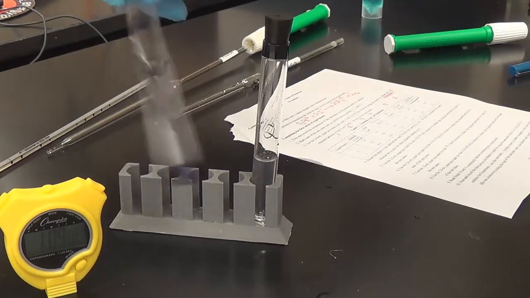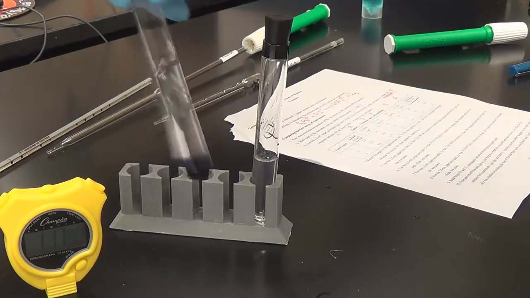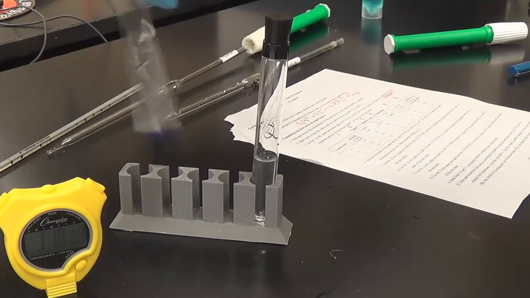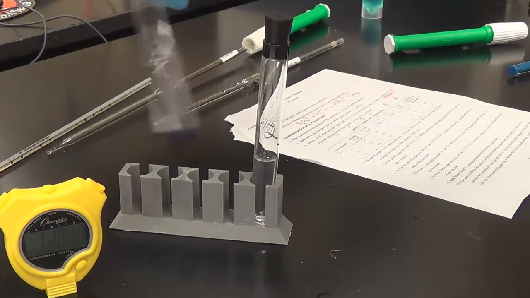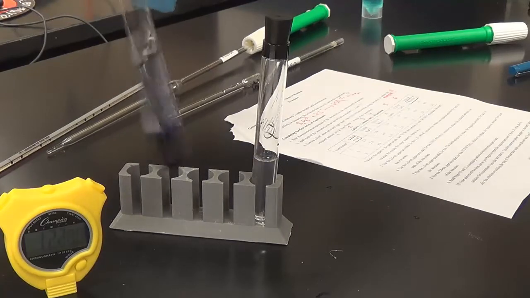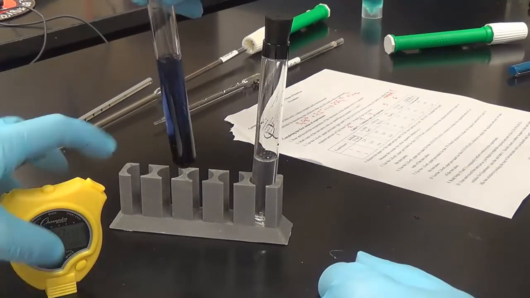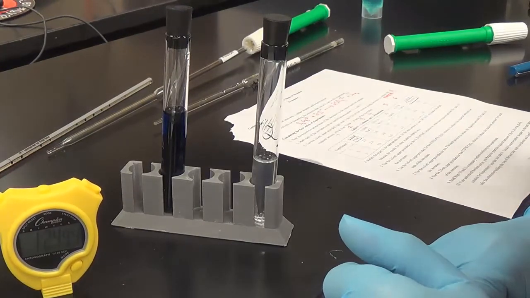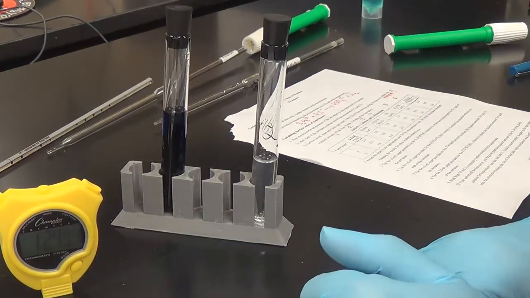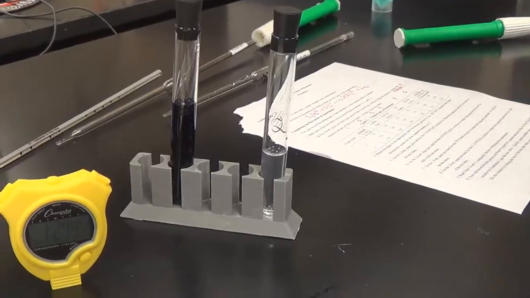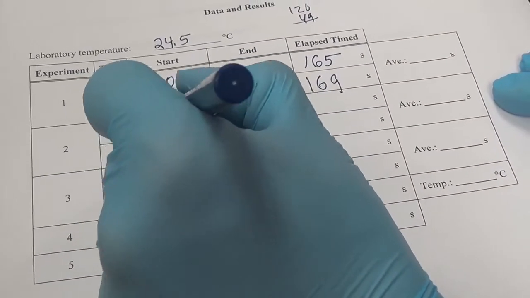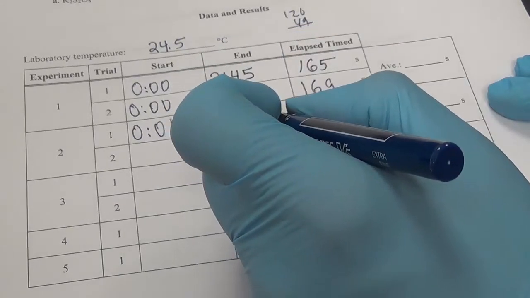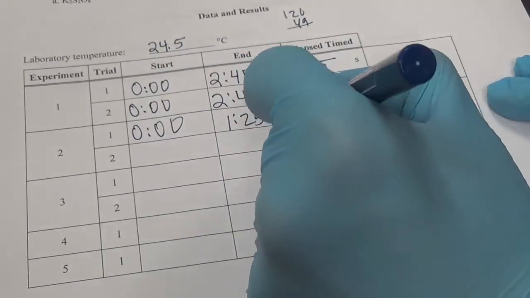Stuff's happening, and any moment now the whole thing's going to turn blue. Oh, there we go. Yep, stop. Minute 20, let's go with a minute 25. So let's come back here. Initially 0. 1 minute 25 seconds, so 1 minute is 60 seconds plus 25 is going to be 85 seconds.